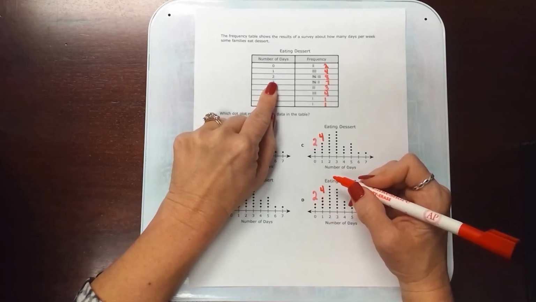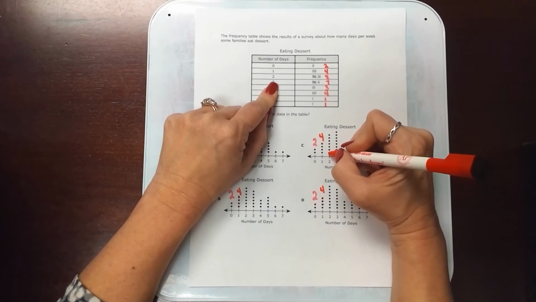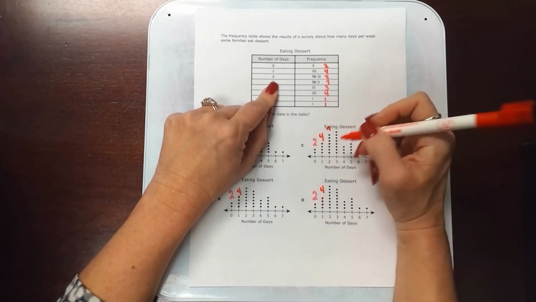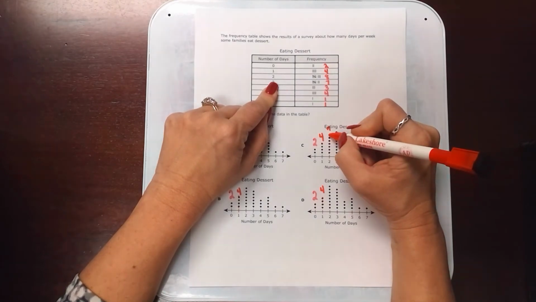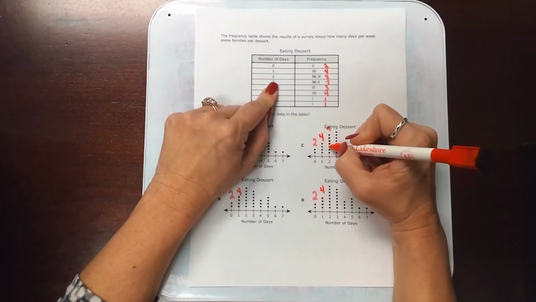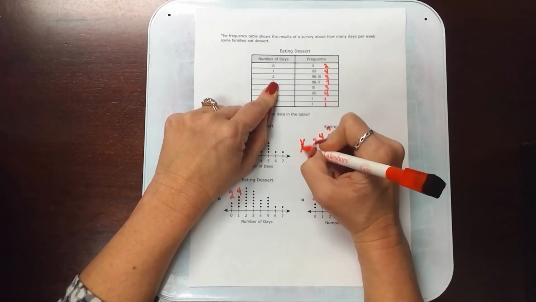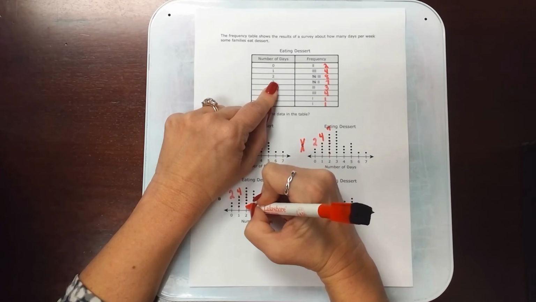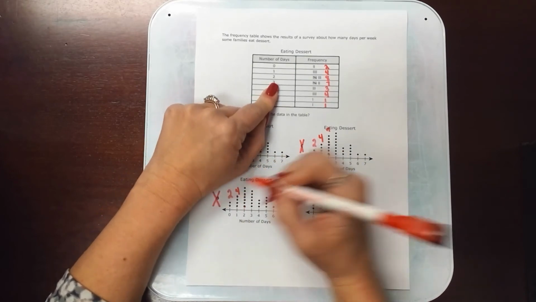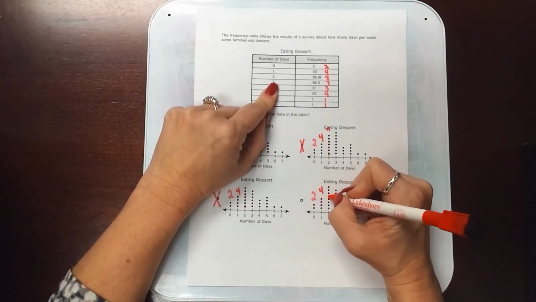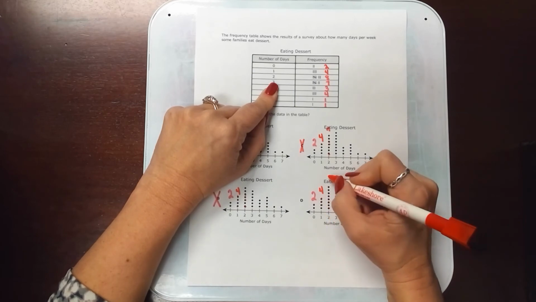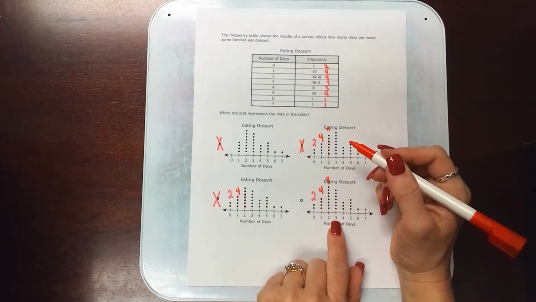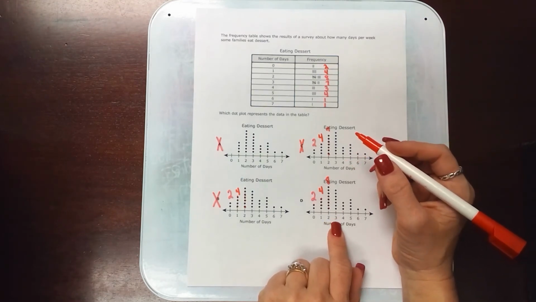I should have 8 dots above 2. 1, 2, 3, 4, 5, 6, 7. That looks like 7 to me. I'm going to recount just to make sure I didn't mess up. 1, 2, 3, 4, 5, 6, 7. That can't be it. Oh, that can't be it. 1, 2, 3, 4, 5, 6, 7, 8. That can be it. So look, I only have 1 graph left, but I'm a smart mathematician, and I'm going to check.